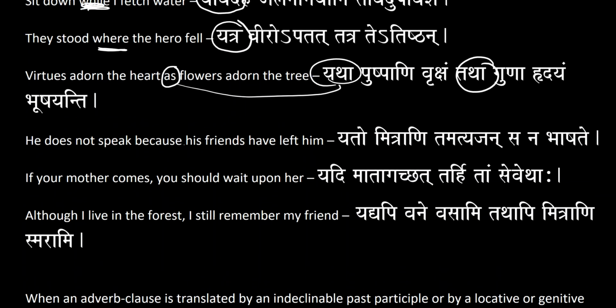He does not speak because his friends have left him. So the conjunctive adverb that we're using here is the word because, and that is the first word in the sentence. So yatah, it was originally yatah, but then because of the m in mitrani, the visarga turned into an o. So you have yato mitrani tam atyajan sa na bhashate.